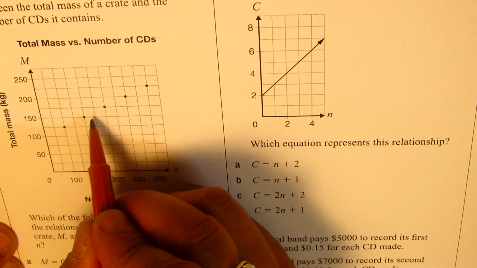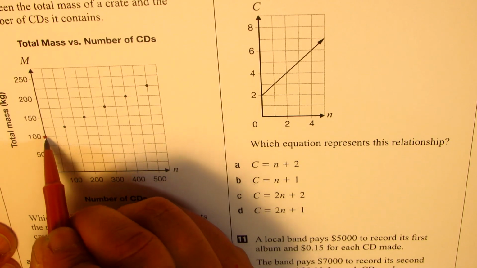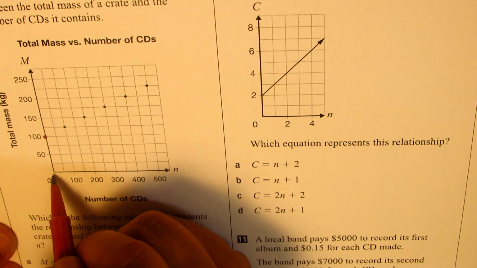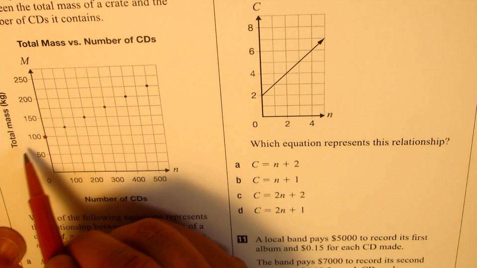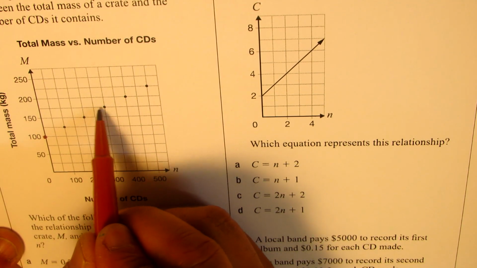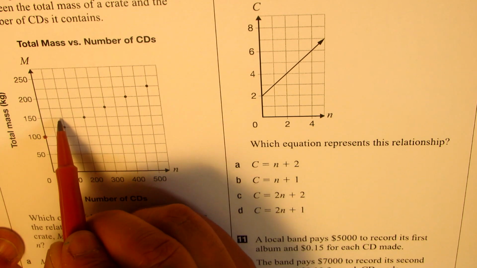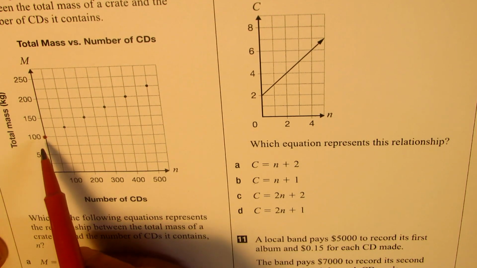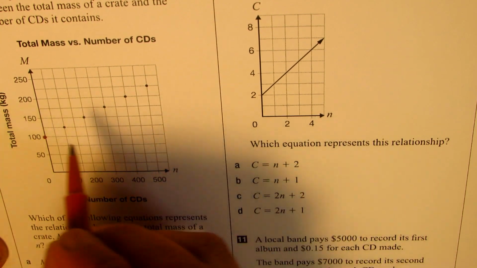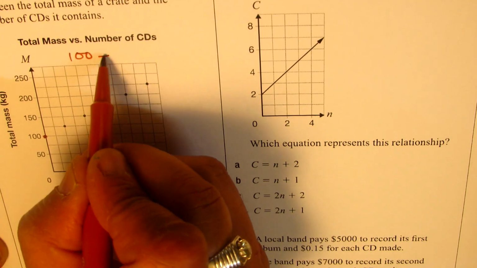So it's kind of going like this. So we could expect this point to be 100 when there are no CDs. Do you see that? So you're looking into this pattern. So from here, we can go left 2 and 1 down, left 2 and 1 down. So we come to 0. So that helps us to get the equation. Initial value for us is 100, right? So we get an equation which is 100 plus.